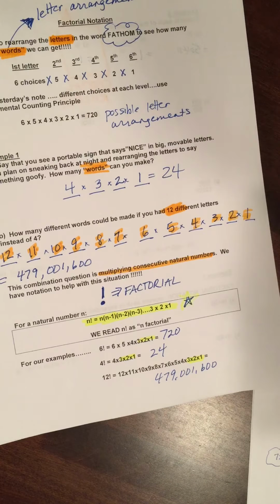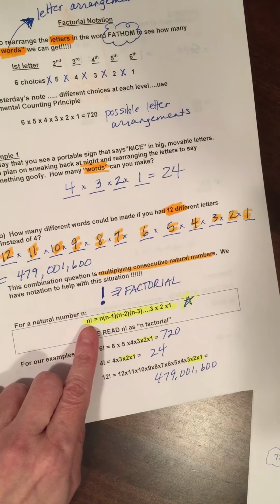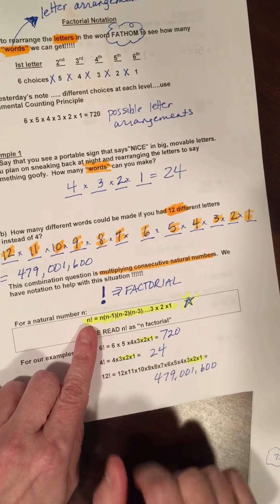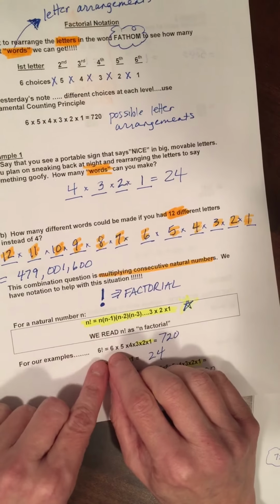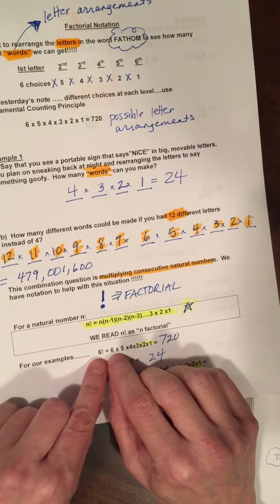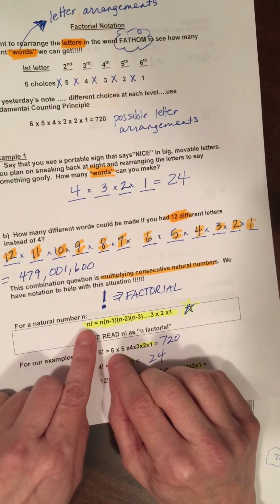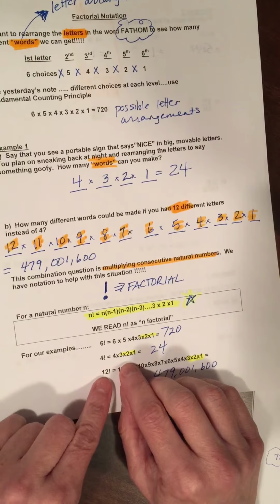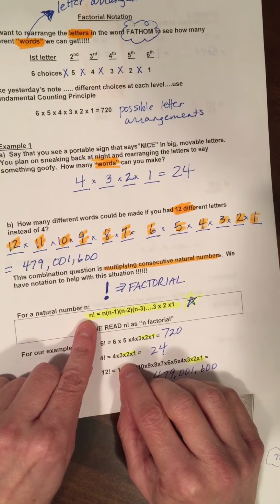So let's take a look at the formula, as I said at the end of the previous video. When you look at the formula and we look at our three examples, we see 6 factorial, 6 being your n, 4 factorial, 4 being your n, 12 factorial, 12 being your n.